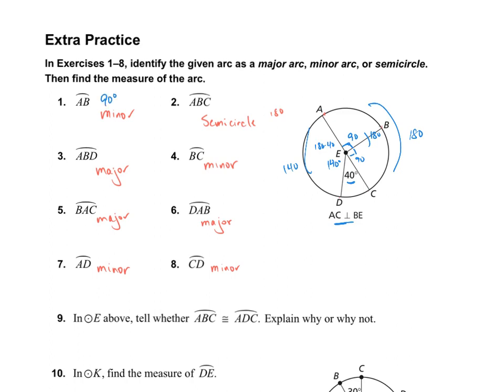A, B to C, that's a semicircle, that's going to be 180 degrees. AD, DB, A to D to B. So let's take a look at what we have. We got from A to D, that's 140. Or I'm sorry, A to B, then to D. So this is 180 plus the 40, so that's going to give me 220. So this will be 220. And then B to C will be 90.